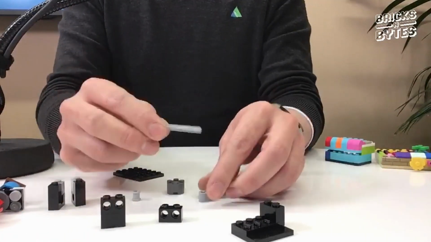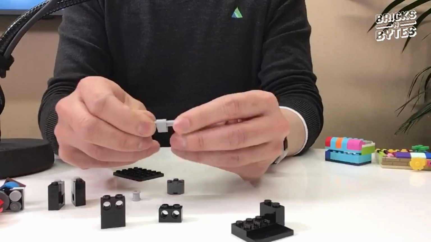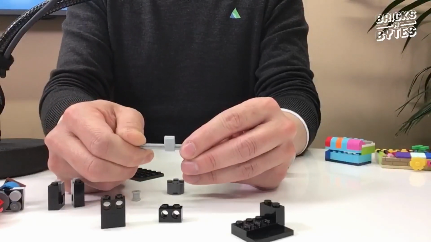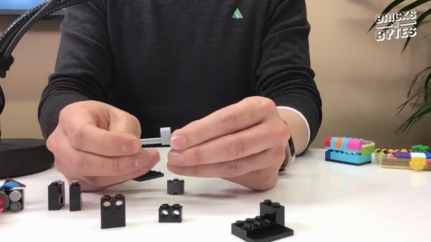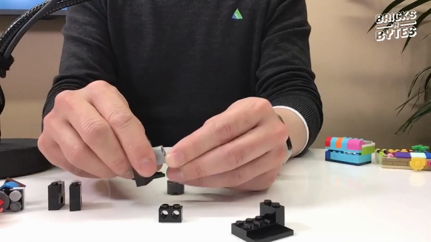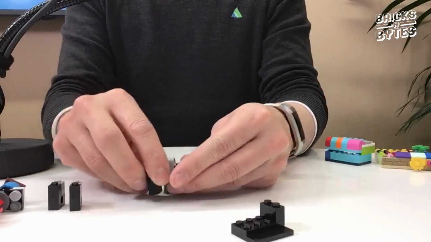There we go. And then we'll put a little lift arm on there, and that is what pushes the Lego man up and down. All right, I've just got a little bush there just to help space it out. And then we just put that together.